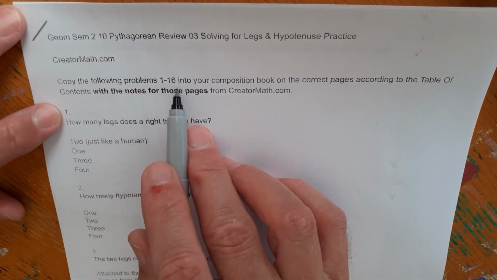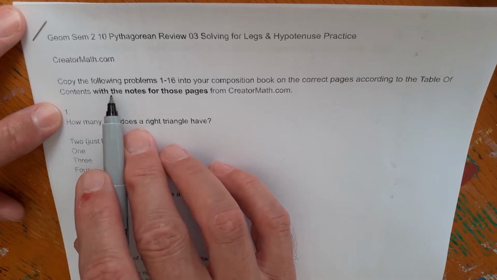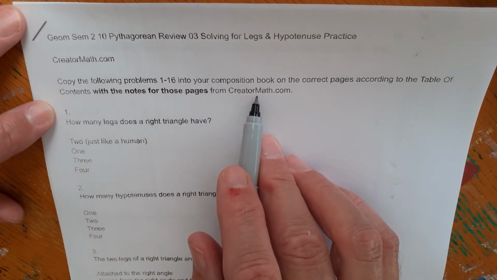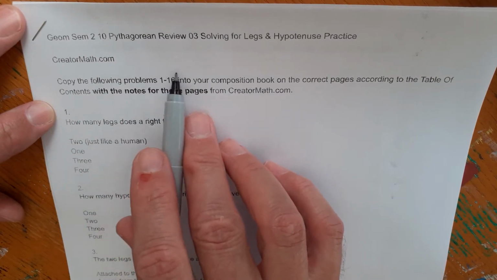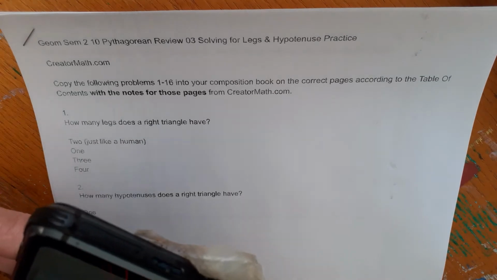Copy the following problems 1 through 16 into your composition book on the correct pages according to the table of contents, with the notes for those pages from creatormath.com. Make sure you are not doing more than 16 problems. There might be more on the page, but that's all you're required to do for the assignment.